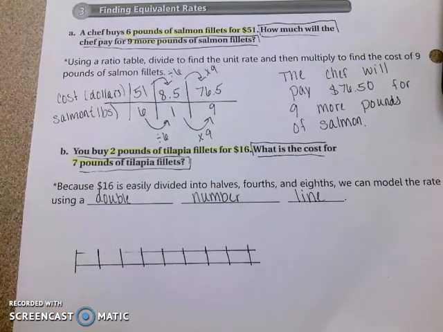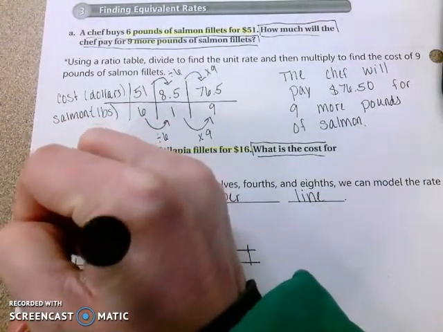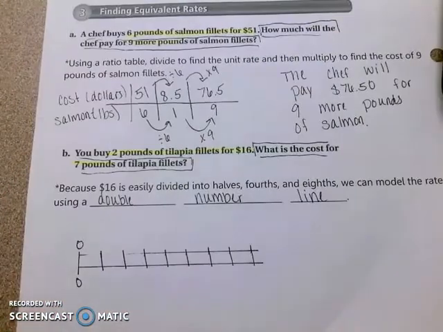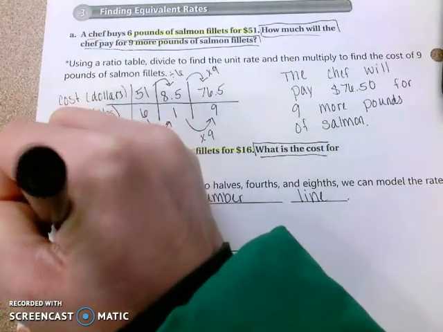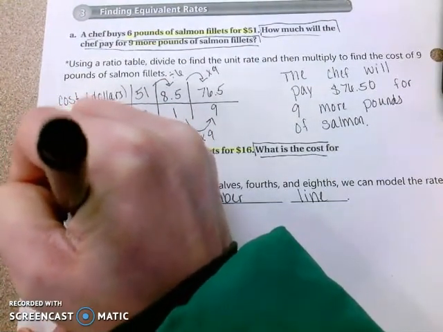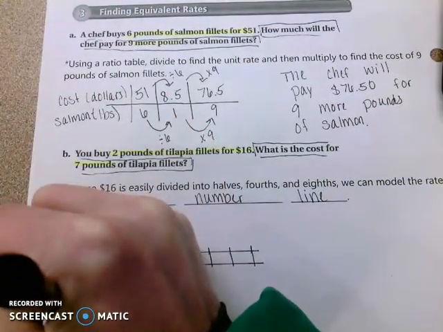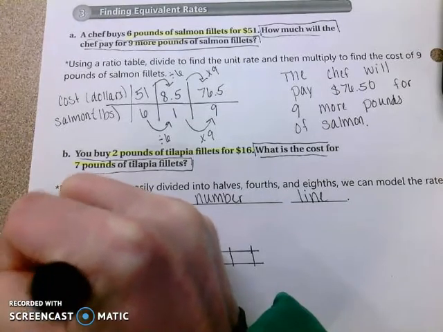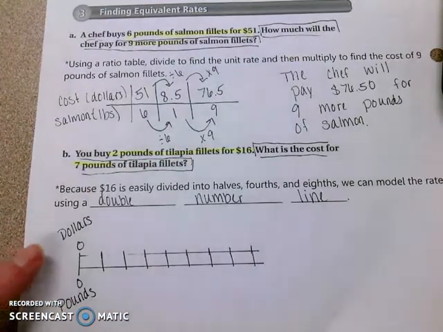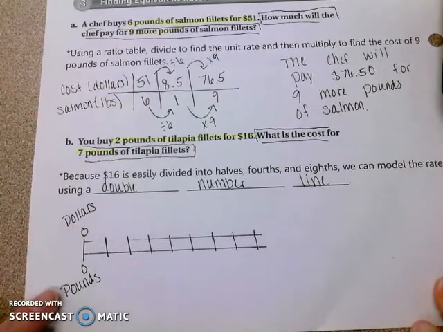So really, it's just what it sounds like. We have 2 number lines, and they're just comparing 2 different things. So we start at 0 and 0. So we're still comparing the cost to the tilapia. So this top number line is going to represent the dollars. This bottom number line represents the pounds. So if I spend $0, I get 0 pounds. If I purchase 0 pounds, it's going to cost me $0.